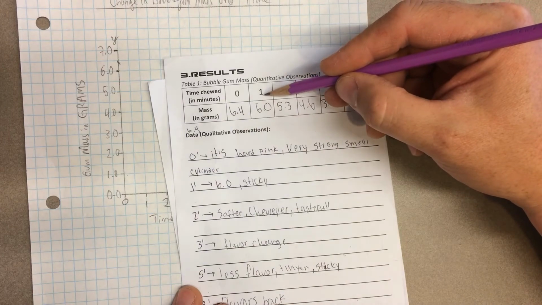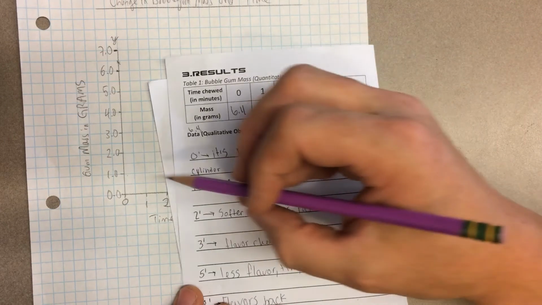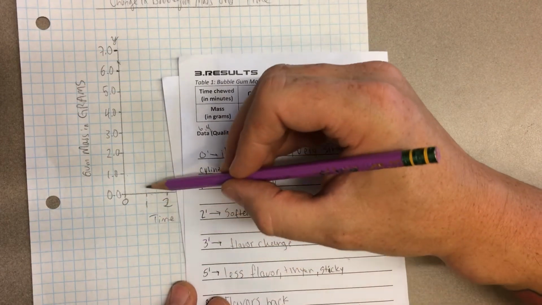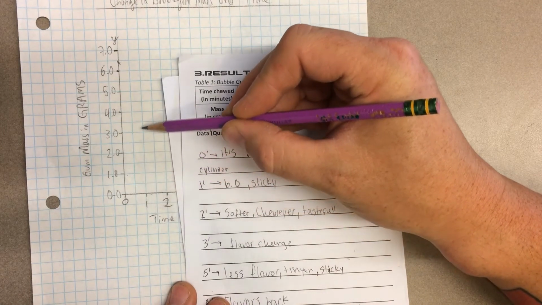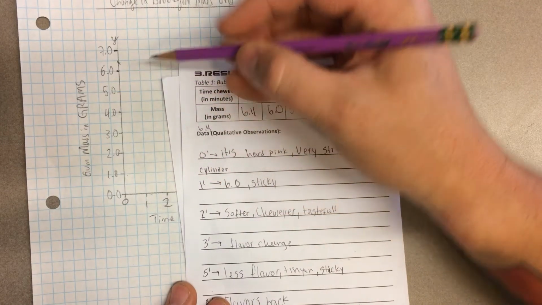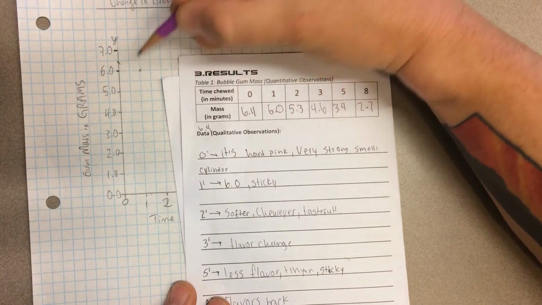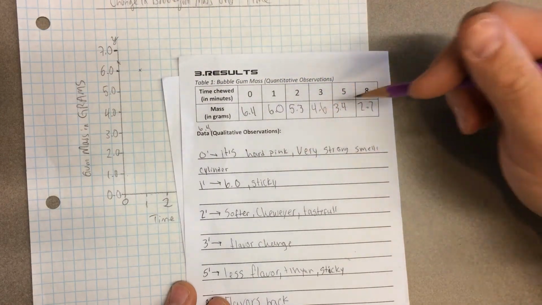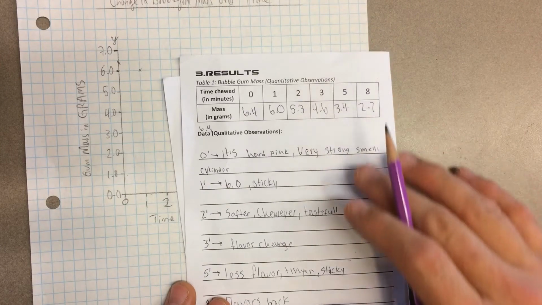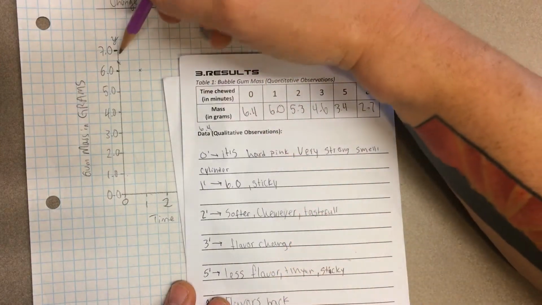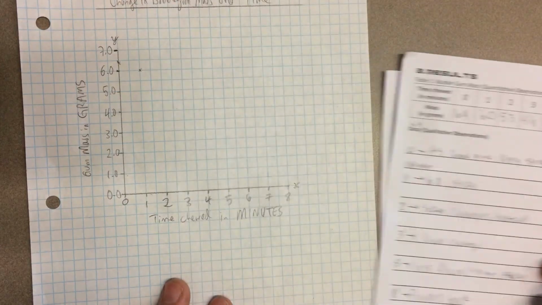Now my 1 minute data is a little easier. That's 6.0. So I'm going to go from 1 minute at the bottom. I'm going to follow this 1 minute line all the way up to 6.0, and I can do a little x there as well. I'm going to do the same thing for each of my data points. So I'm going to do that kind of quickly here. And you'll do the same thing. You'll just mark a little x between each data point.